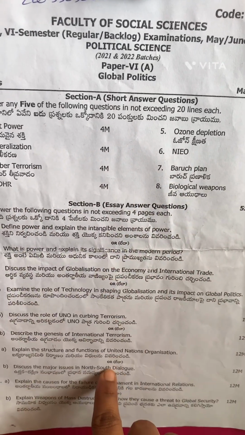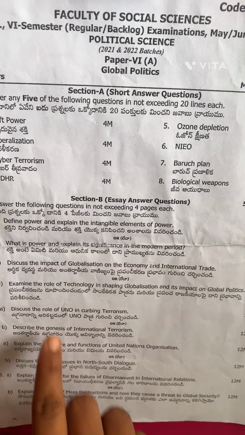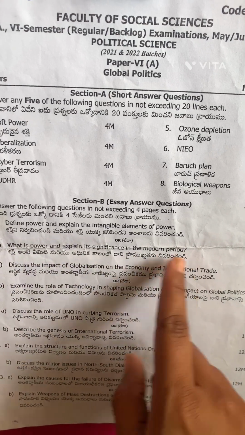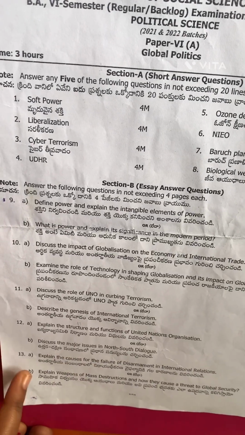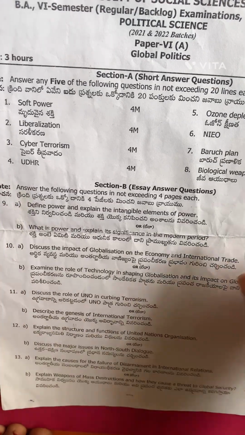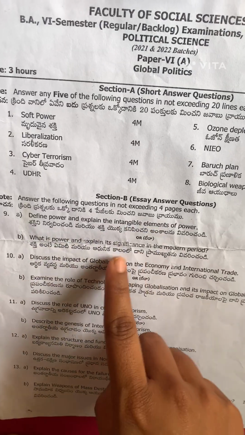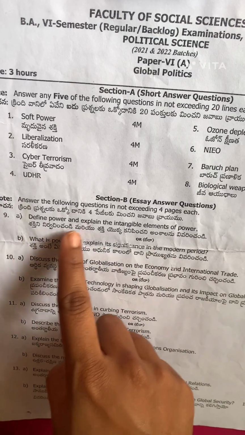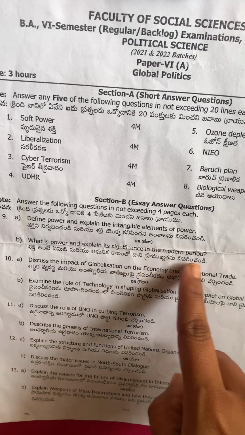And in section B, if you see, A, define power and explain the intangible elements of power, or else B, what is power and explain its significance in the modern period. So the question paper will be having 5 units in every semester, right? So in those 5 units, from every unit you will be getting 2 questions. Okay, so in A or B, both questions are related to 1 unit only, don't forget that. So in every unit you need to get prepared.